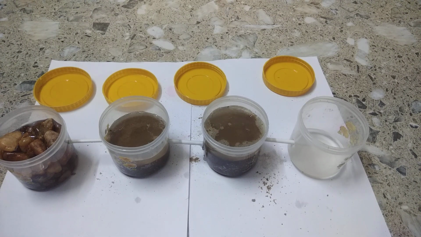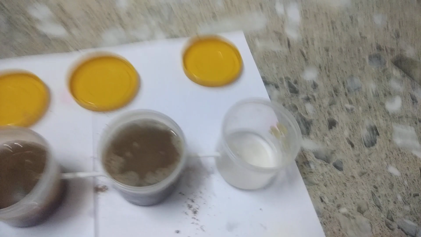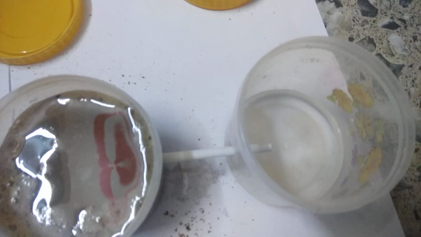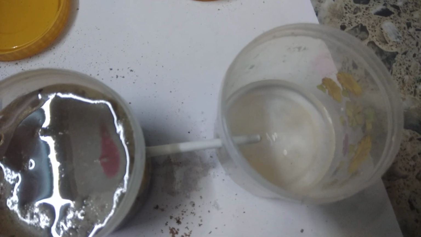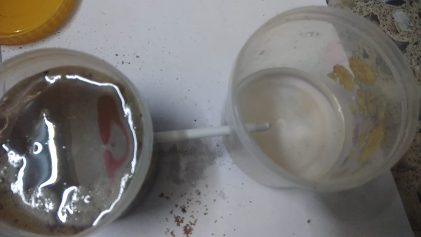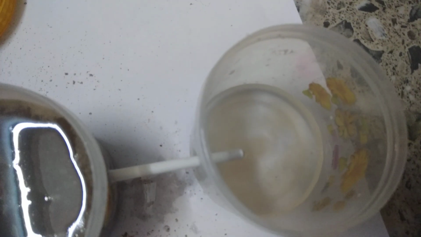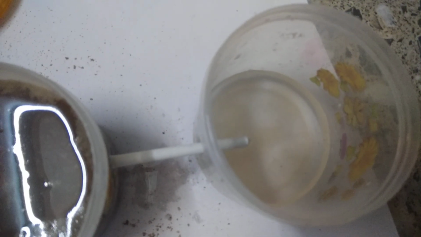If we see it clearly, in the last chamber, water is filtered and coming out drop by drop. You see here? And we are getting very good filtered water in this system. You see here? And water is very suitable for using different purposes.